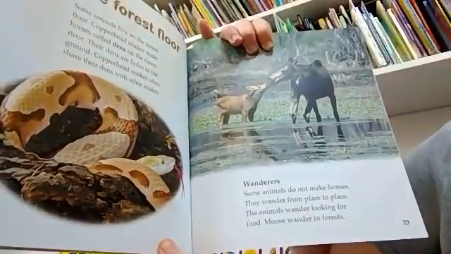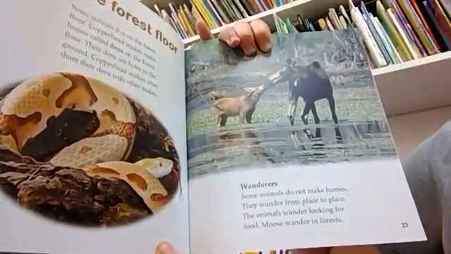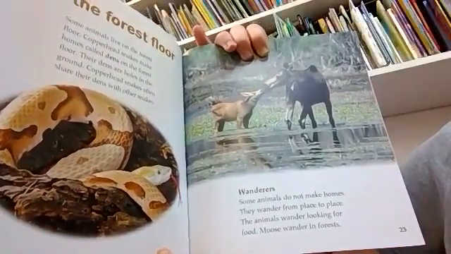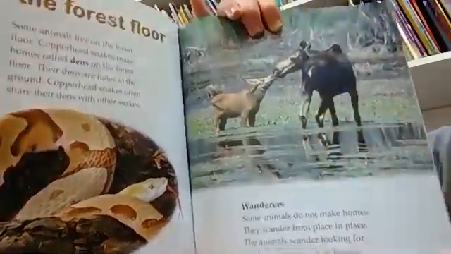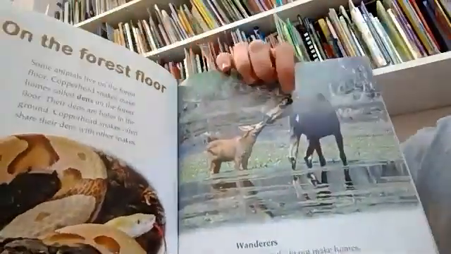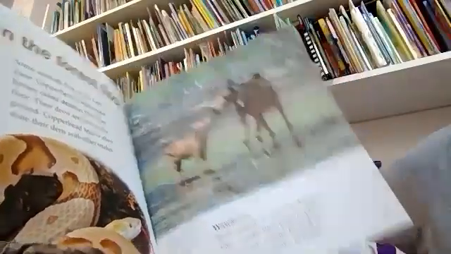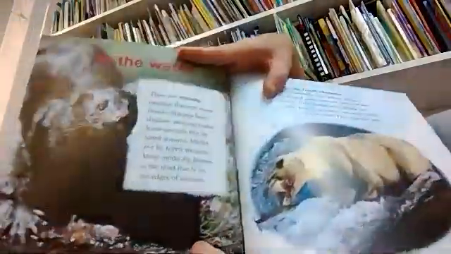Some animals do not make homes. They wander from place to place. The animals wander looking for food. Moose wander in forests. Oh, look. Looks like they're giving each other a kiss. A mama moose and a baby moose in the water.